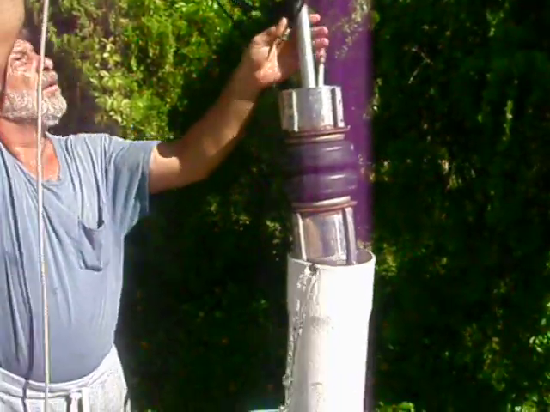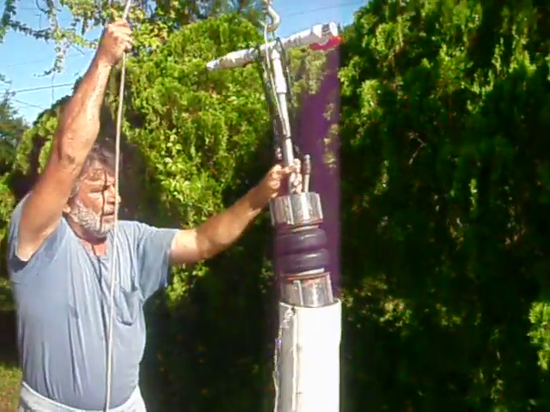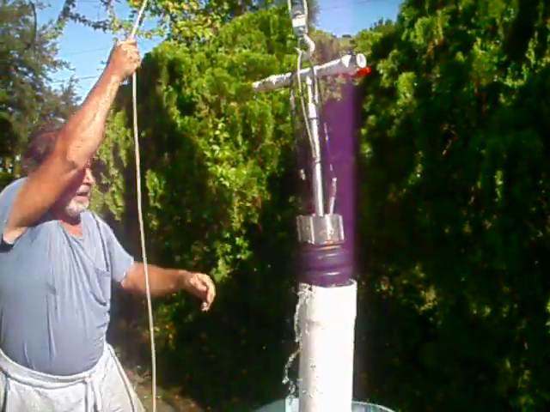So we'll let it go in. We have to keep these valves open because it's going to relieve the pressure so the plumb bob can find its way in the tunnel.